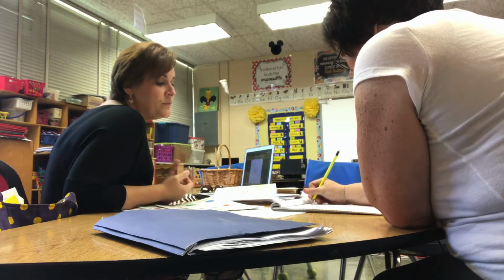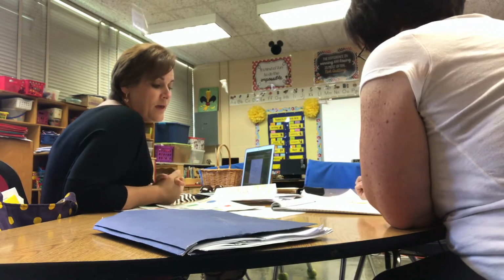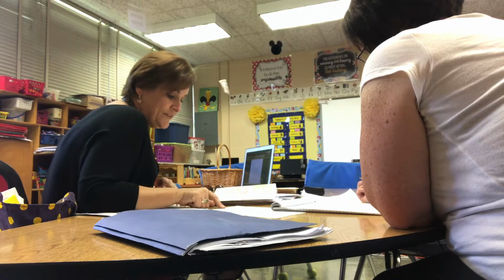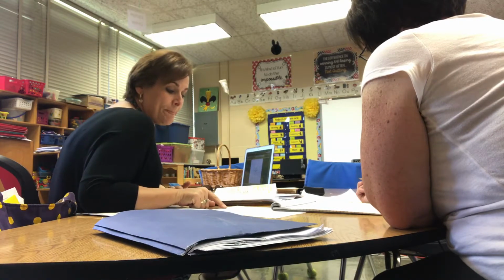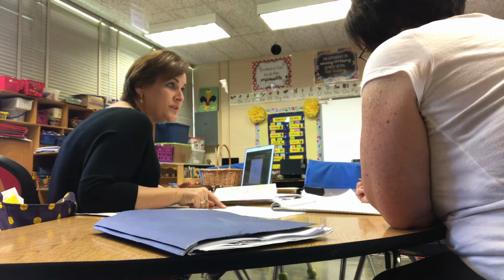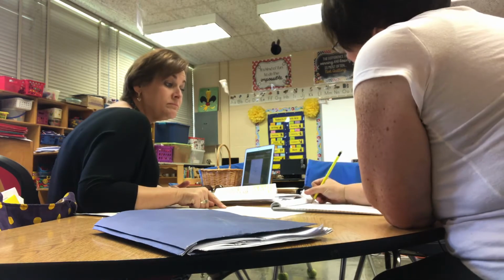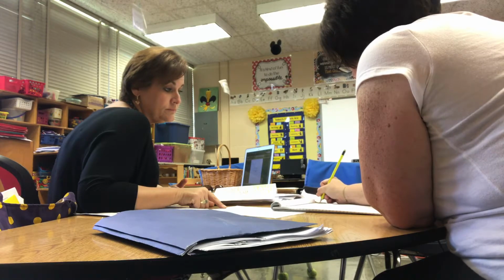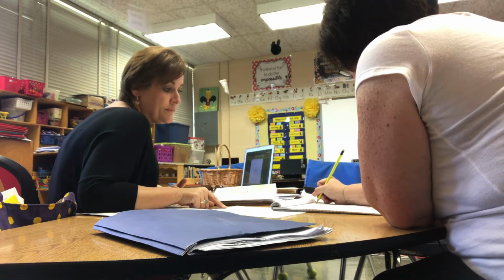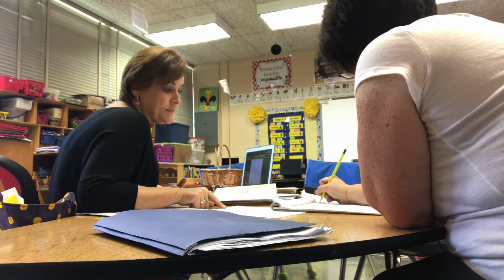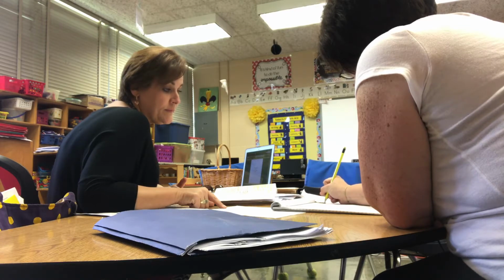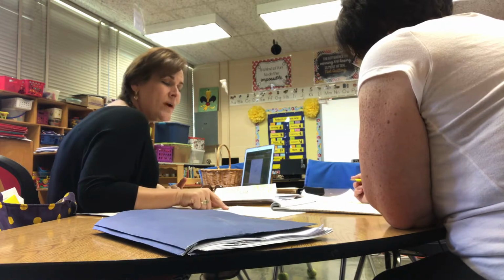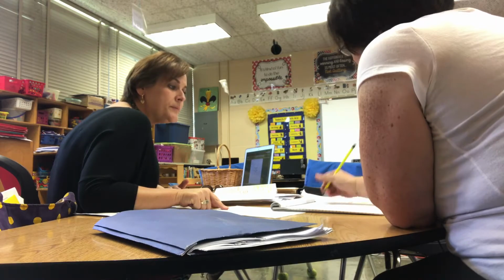Okay. So for identifying shapes, we need to have some questions that we can ask. Are there any shapes that don't have straight sides? Or what can you tell me by looking at this shape?